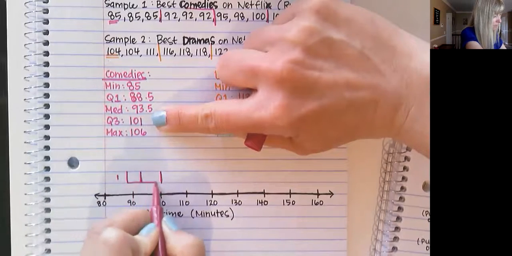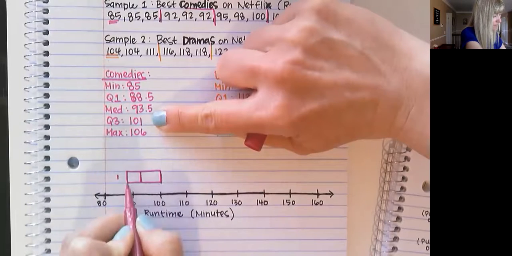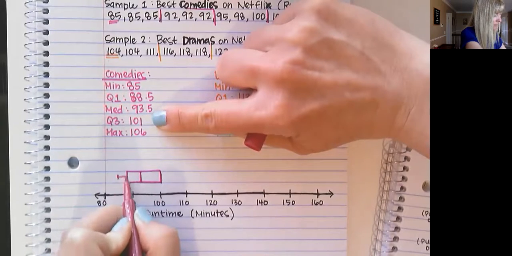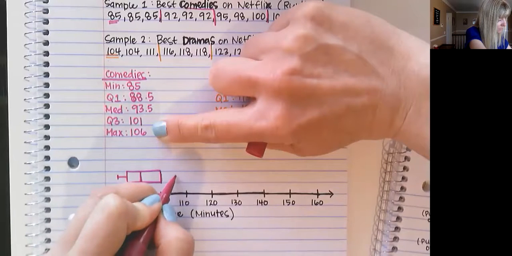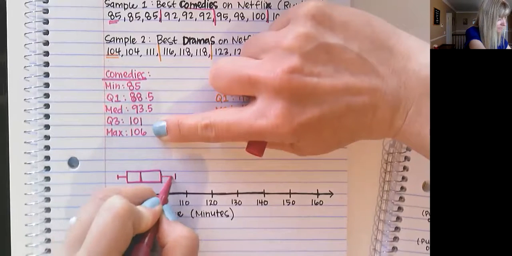And I'm ready to draw my box here. There's my box, there's my lower whisker. And the maximum is 106. So 105 would be here, 106 is a little farther than that.